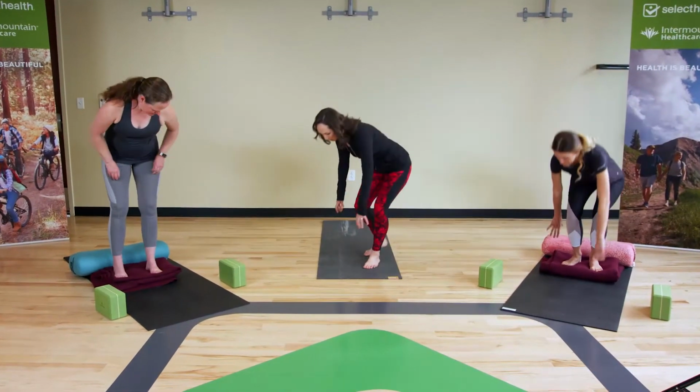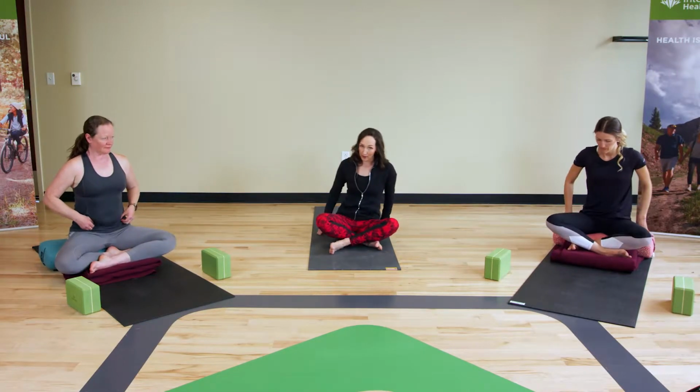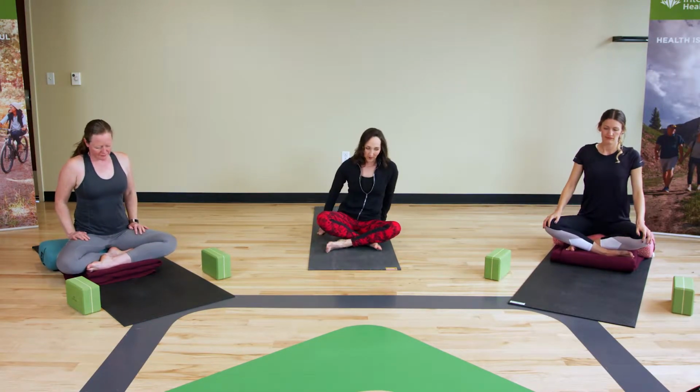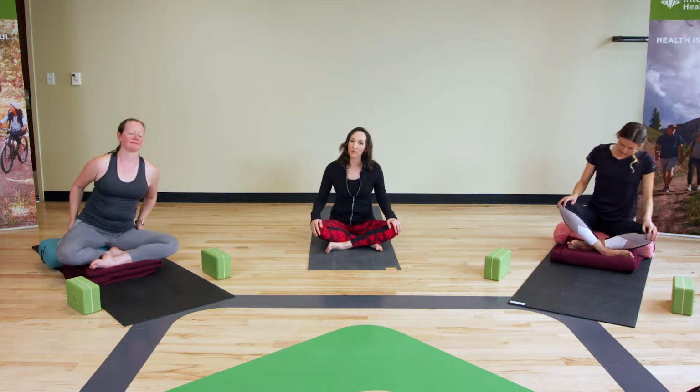So again, find a comfortable seated position, one that suits your body well. And we'll rock hips a little bit side to side, find your comfortable seat.